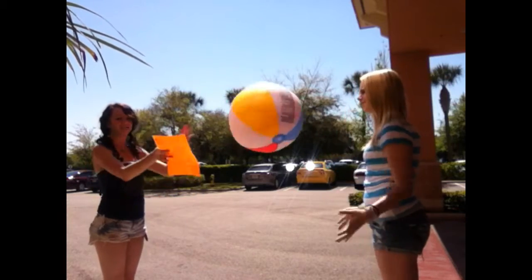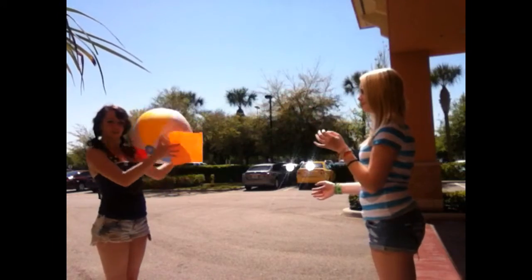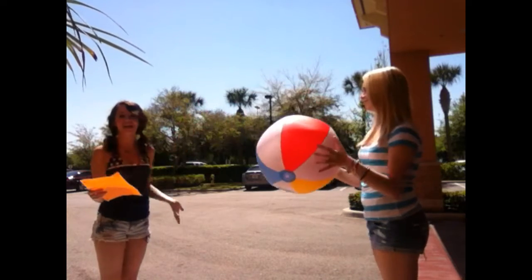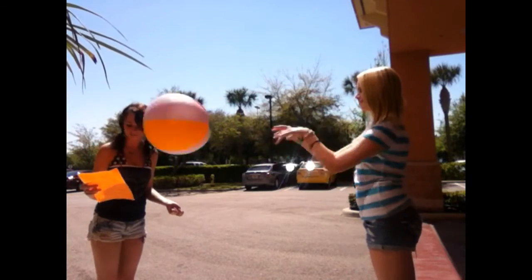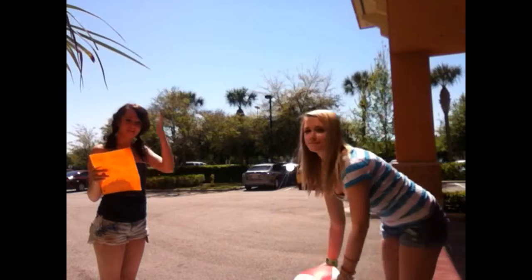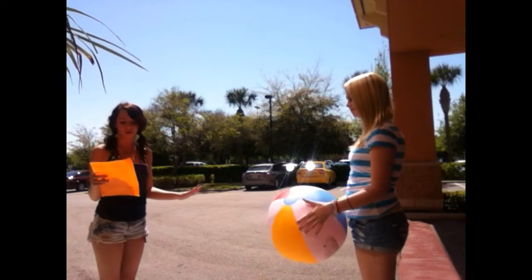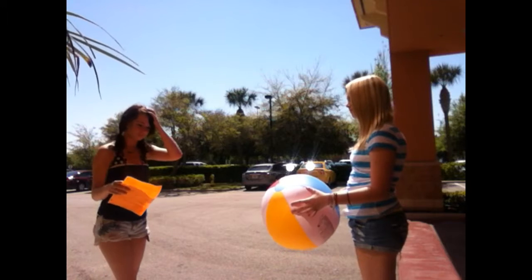All objects resist having their motion change. The tendency to resist change is called inertia. When the ball hit me, it stopped because another force acted on it to make it no longer in motion.